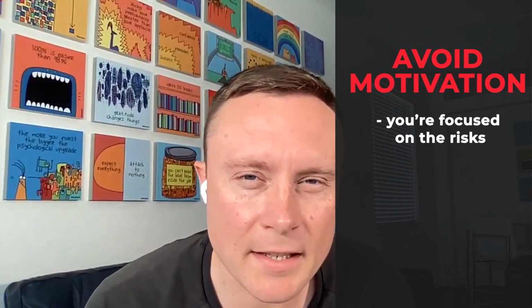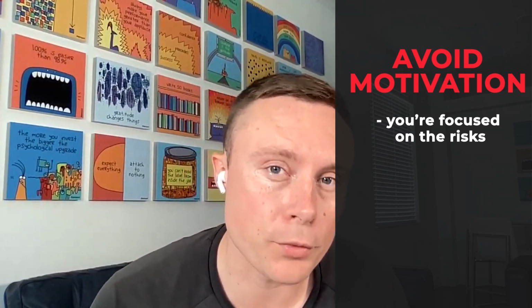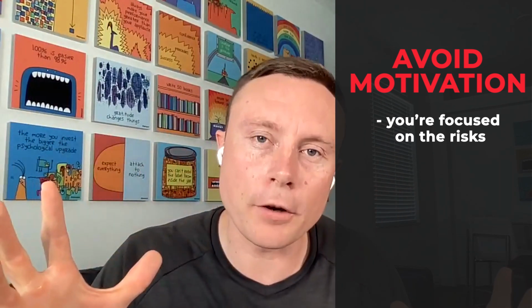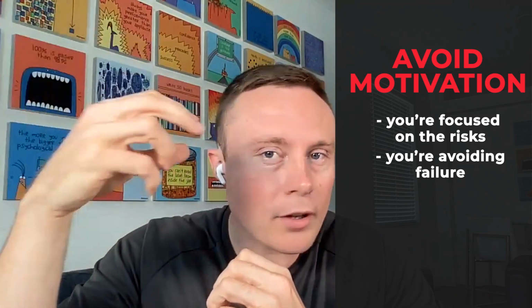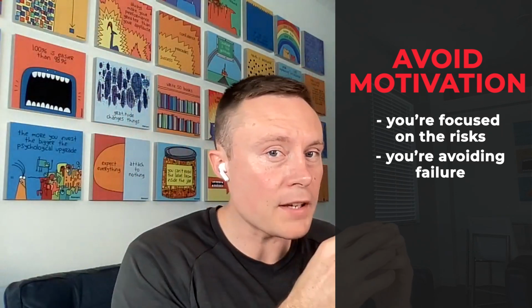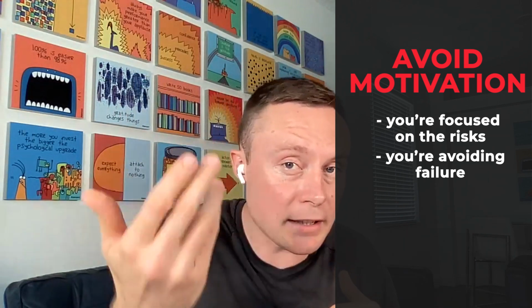Whereas if you're an avoid-oriented person, what that means is that you're more focused on the risks. So a lot of this has to do with focus. Are you focused on the outcomes and the rewards you want, or are you focused on the risks involved in potentially getting those rewards, or the risks of even staying still?